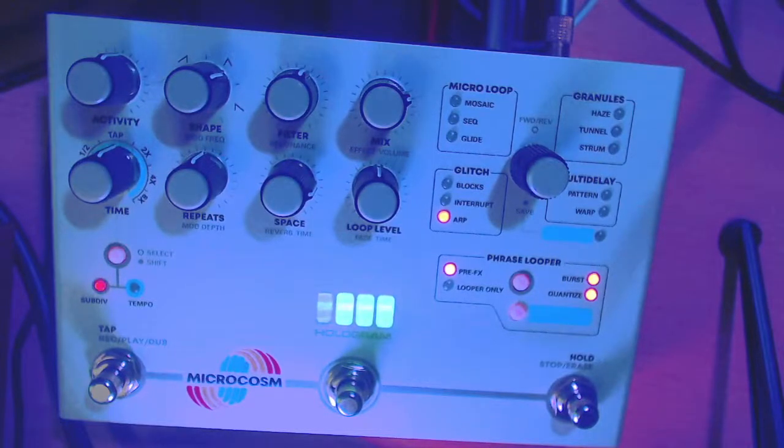It seems to have a mode for whatever kind of music you're dealing with. If you're dealing with more kind of industrial and glitch-based music, there's certainly a whole section of glitch-related things that it can do nicely to kind of spice up that playing.